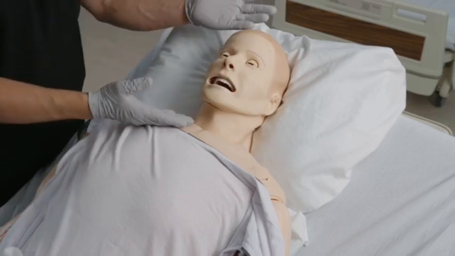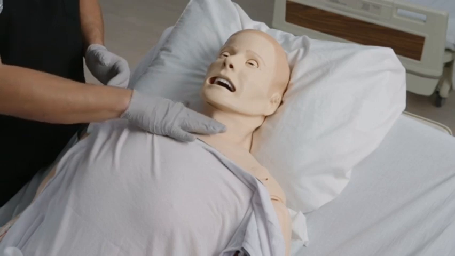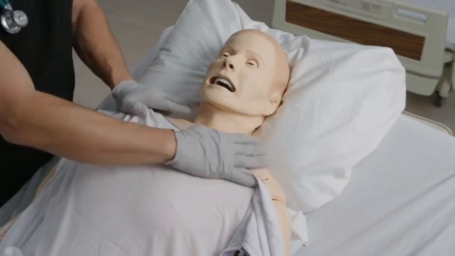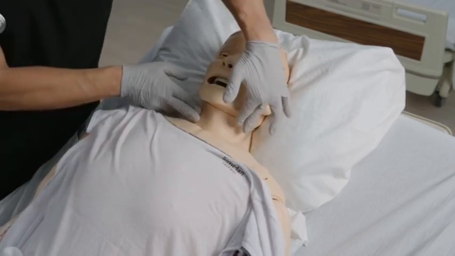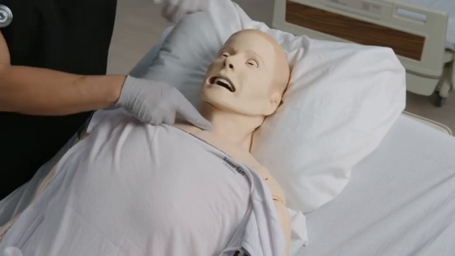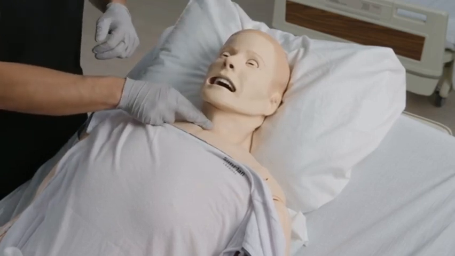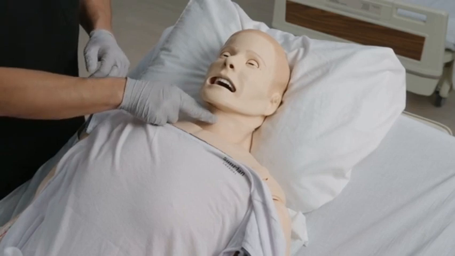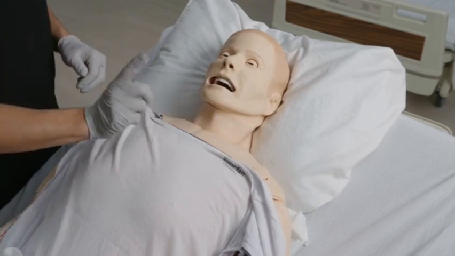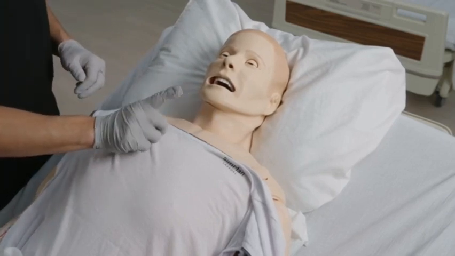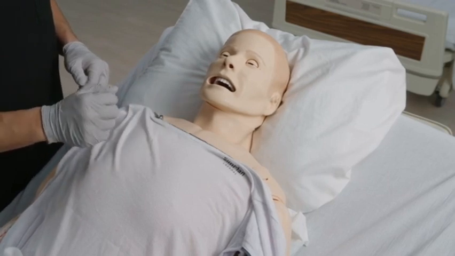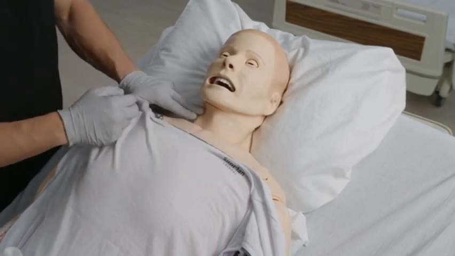Continuing on in the head-to-toe assessment, following the head, you're going to want to assess the neck. Now, this assessment includes palpating the lymph nodes and the thyroid gland for the presence of any abnormal nodules. You're going to want to inspect and palpate for symmetry of the trachea. Assess the ability to swallow, airway patency, and range of motion. Next, inspect for jugular venous distension, what's known as JVD.